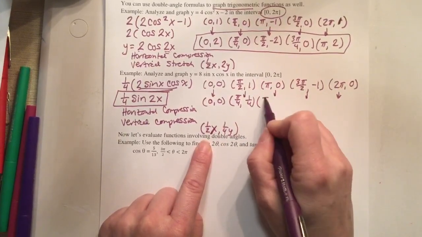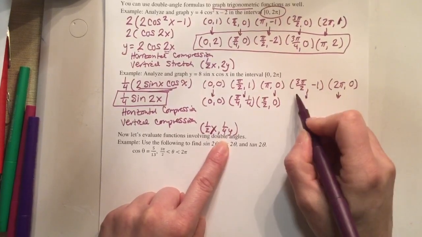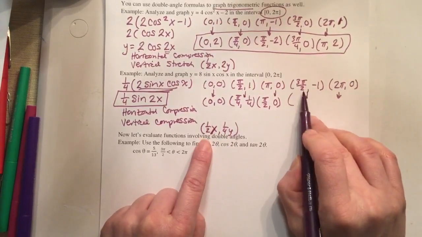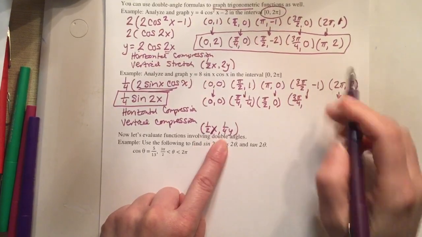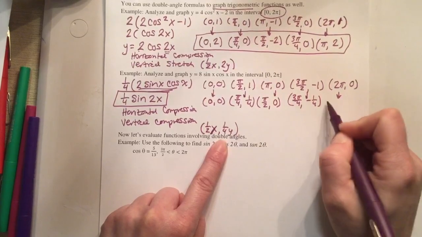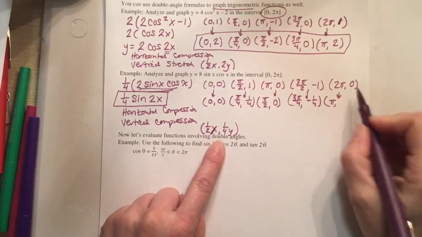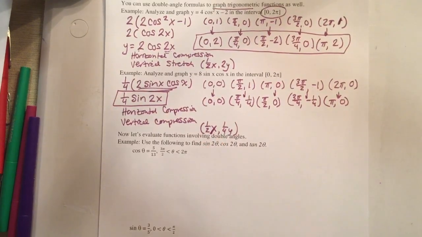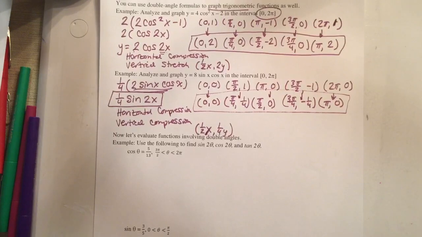Pi times 1/2 is pi over 2. 0 times 1/4 is 0. 3 pi over 2 times 1/2 is 3 pi over 4. -1 times 1/4 is -1/4. 2 pi times 1/2 is just pi. 0 times 1/4 is 0. So here are the new key points to get this picture.